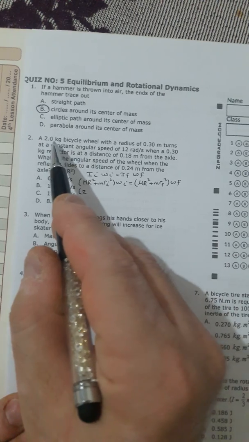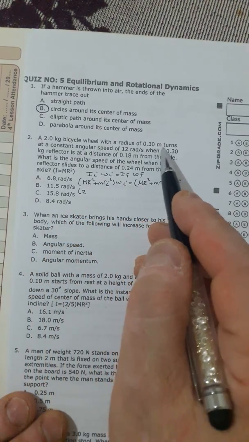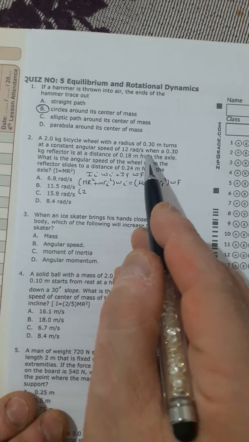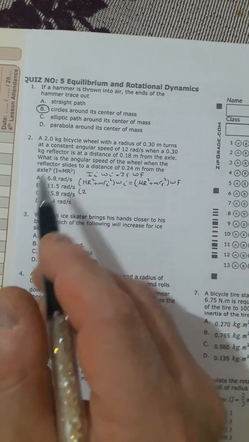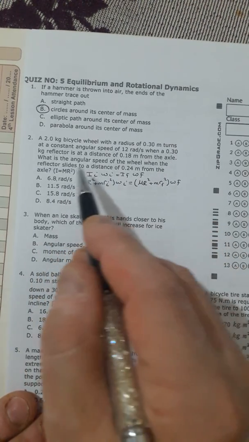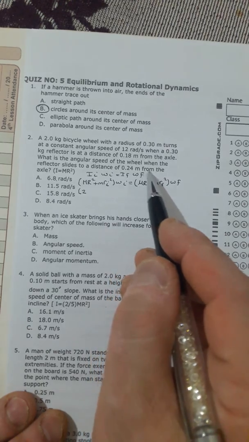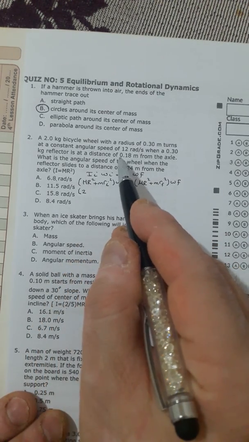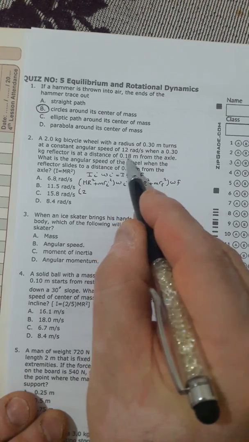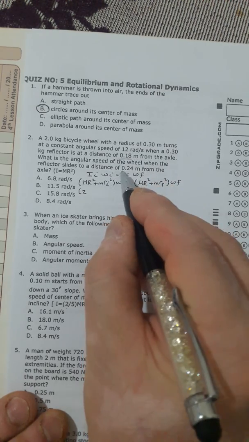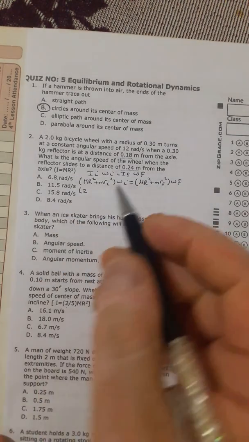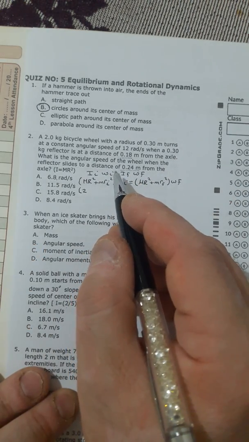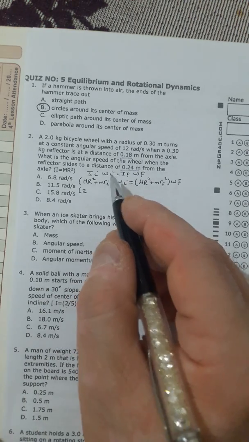Question number 2. A 2 kilogram bicycle wheel with a radius of 0.3 meter turns at a constant angular speed of 12 radians per second when a 0.3 kilogram reflector is at a distance of 0.18 meter from the axle. What is the angular speed of the wheel when the reflector slides to a distance of 0.24 meter from the axle? So initially this reflector is at 0.18 meter from the axle, but then slides to a farther distance, which is 0.24 meter from the axle. So the distribution of mass gets farther from the axis of rotation. That's why moment of inertia must increase and then angular speed must decrease.